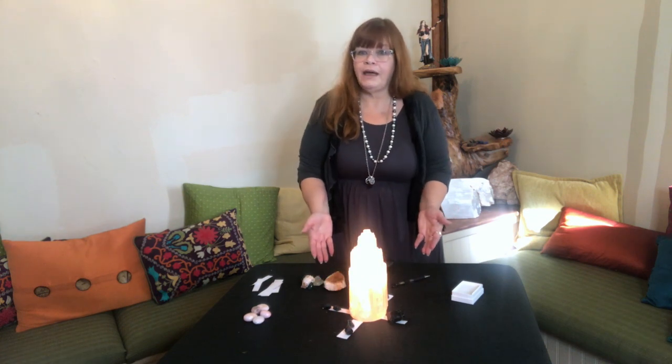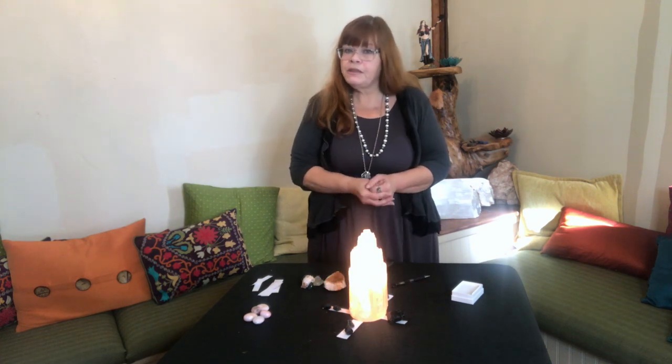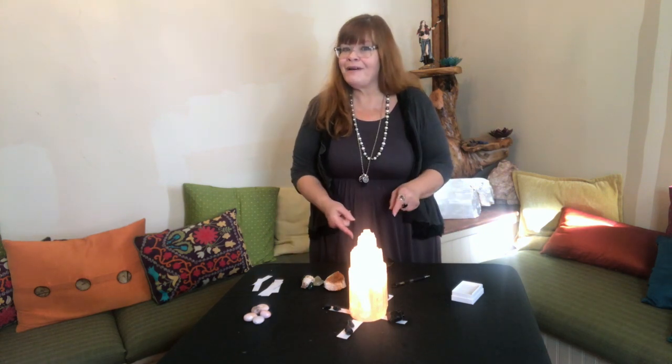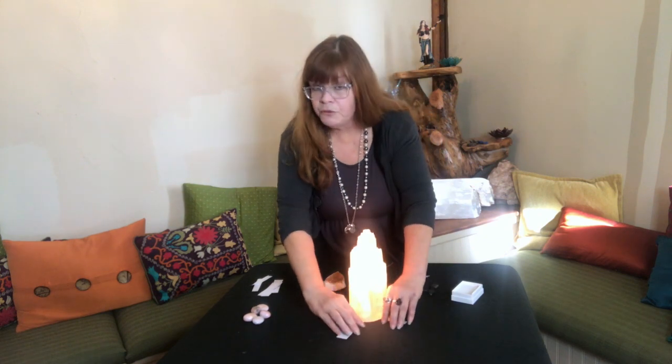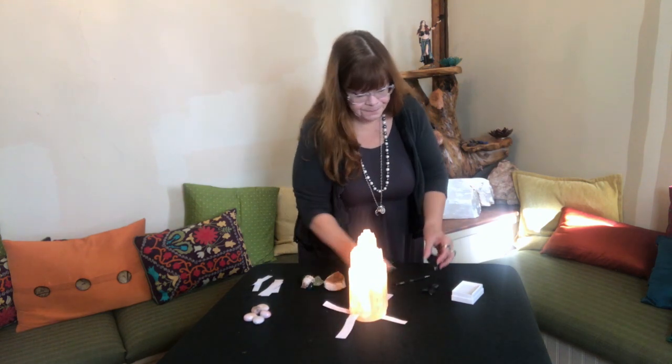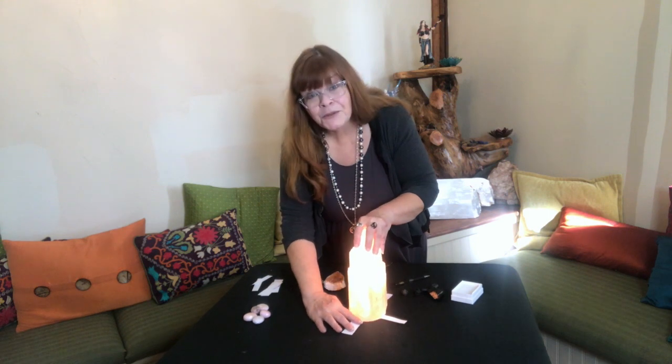This is a great way to amplify your personal intentions and not have to be gone all day worrying about that candle burning. So now you've done that for removing negative energy, right? Make sure you keep those under there.